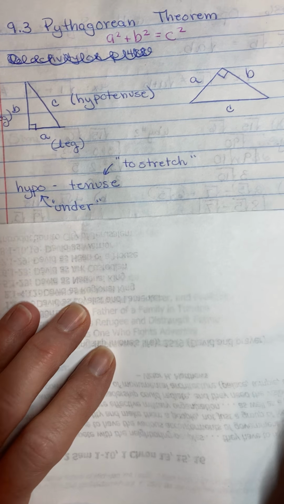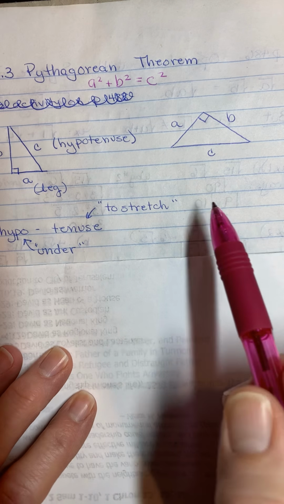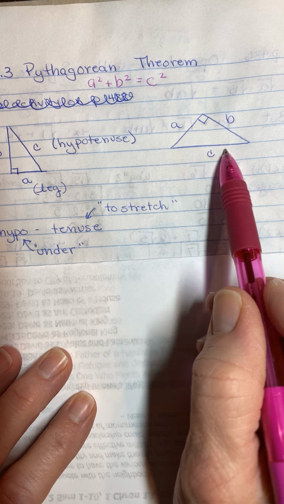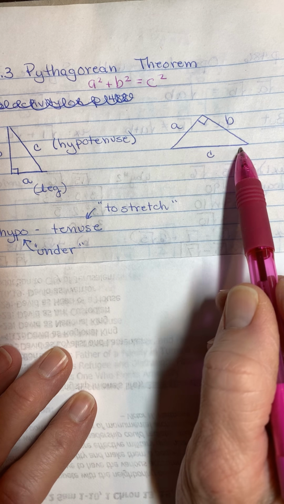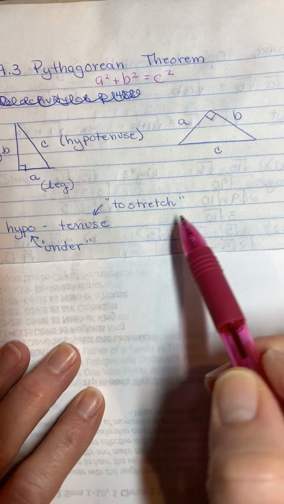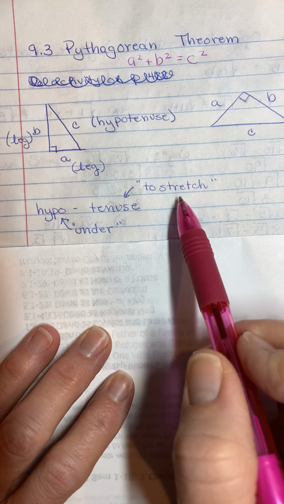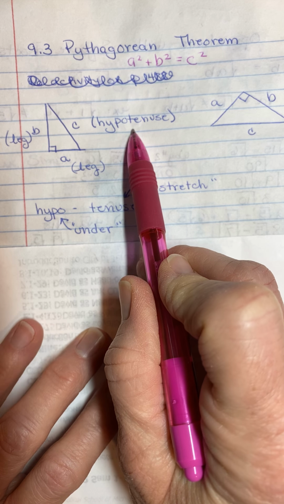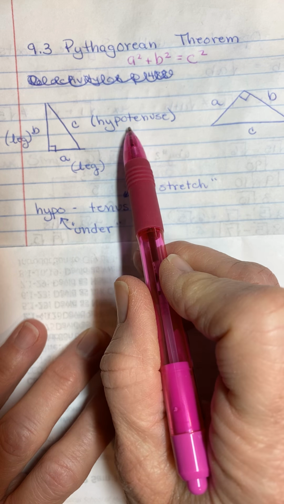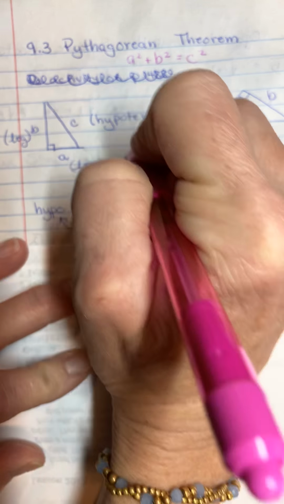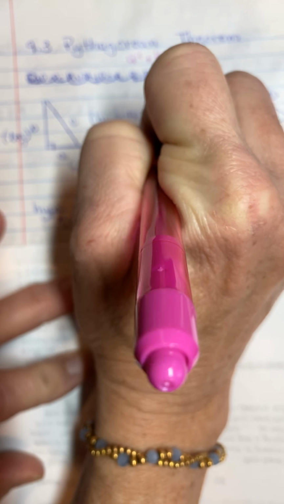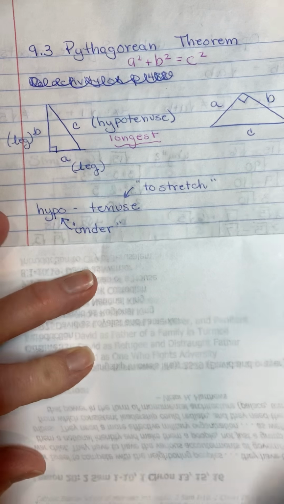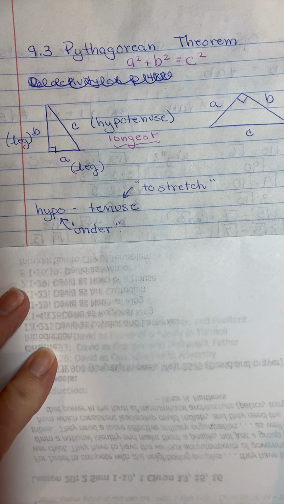The Greeks used to draw right triangles with the hypotenuse on the bottom, so it's under and it's to stretch. So your little trivia for the day, that's where the word hypotenuse comes from. The hypotenuse is always the longest side.